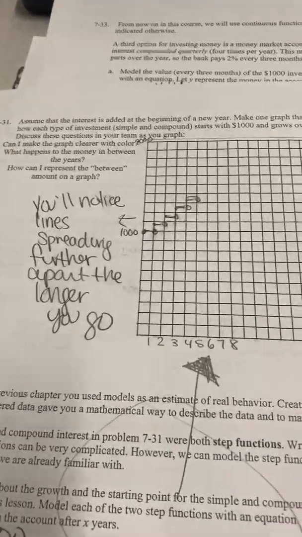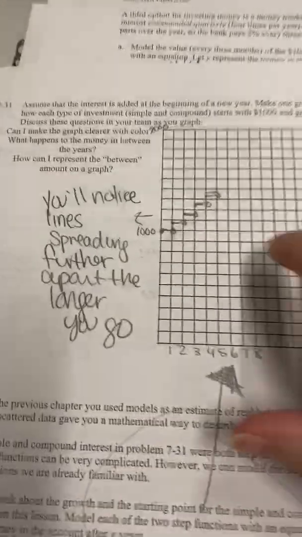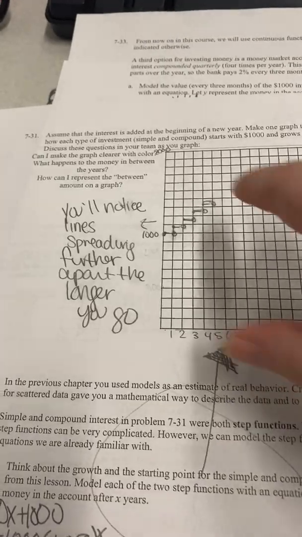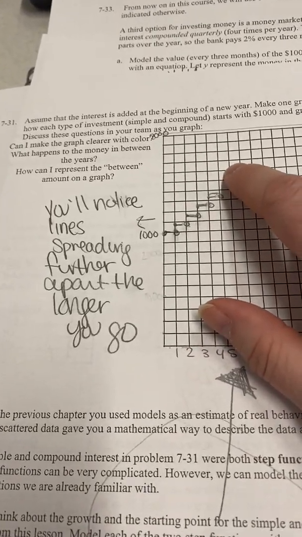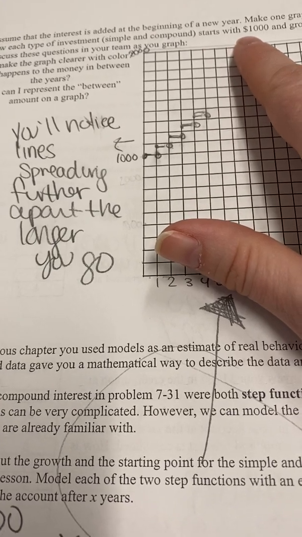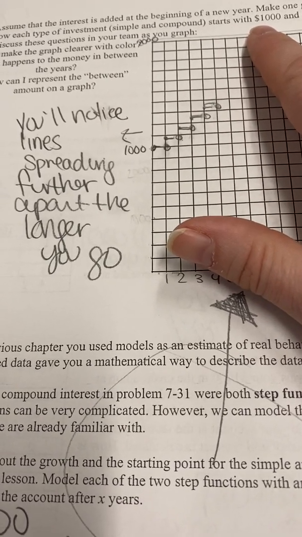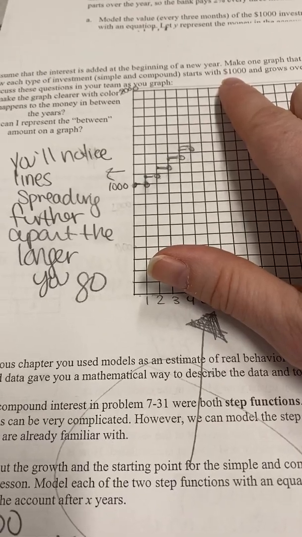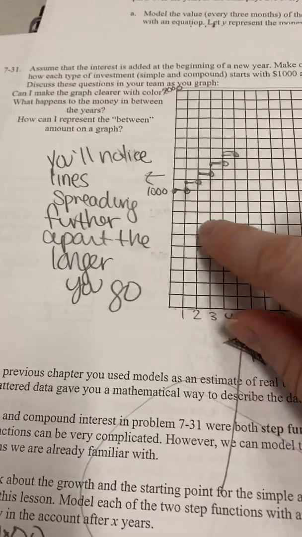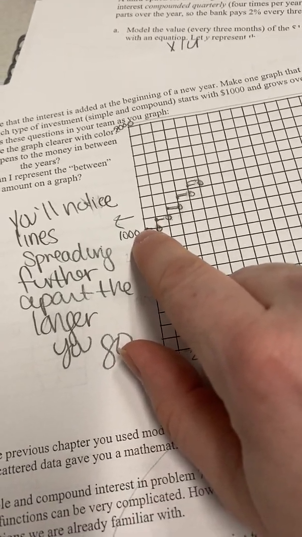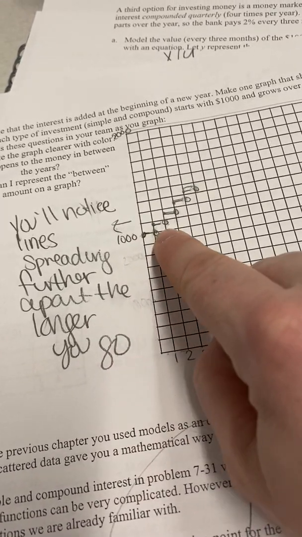Then on the back, these are step functions, and so I actually did this wrong, so I'm just going to kind of explain to you what they are. It says, assume that the interest is added at the beginning of each year. Make one graph that shows how each type of investment, simple and compound, start with 1,000 and grow over 8 years. So what this is saying is you put in 1,000, you have $1,000 until your first year is over.